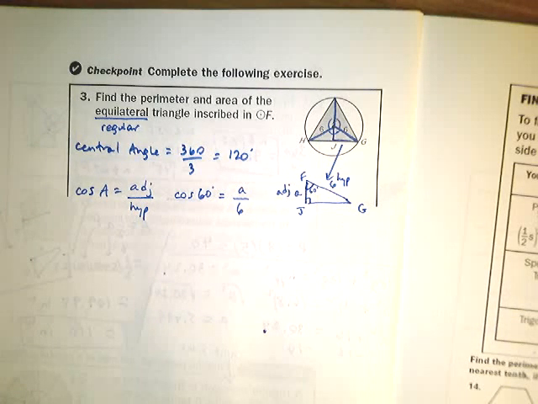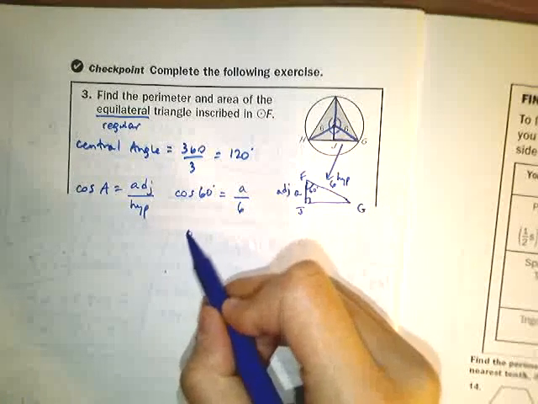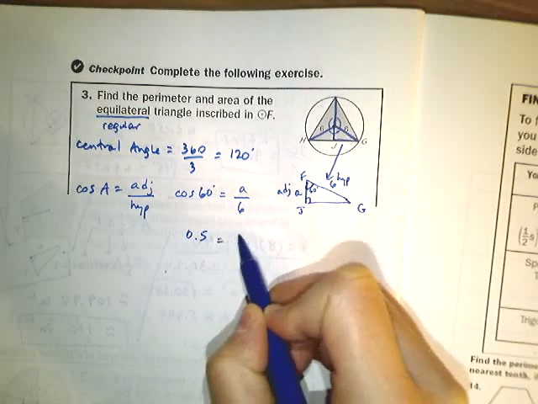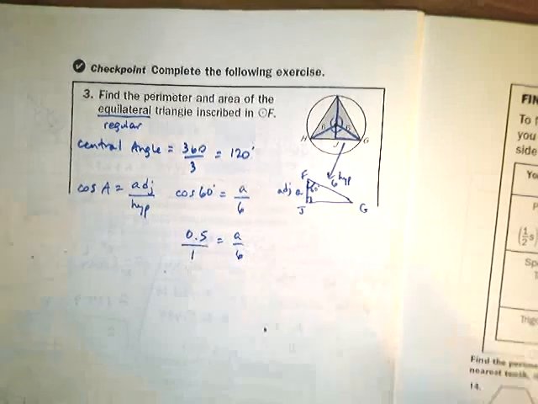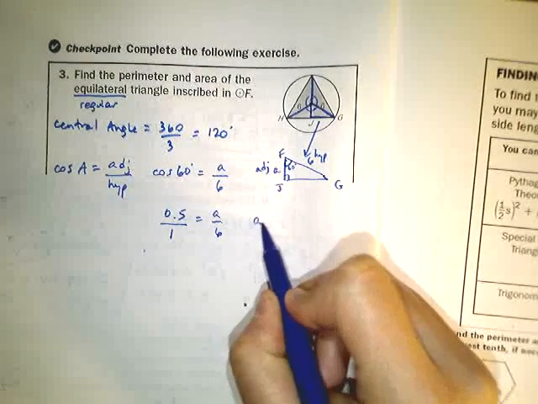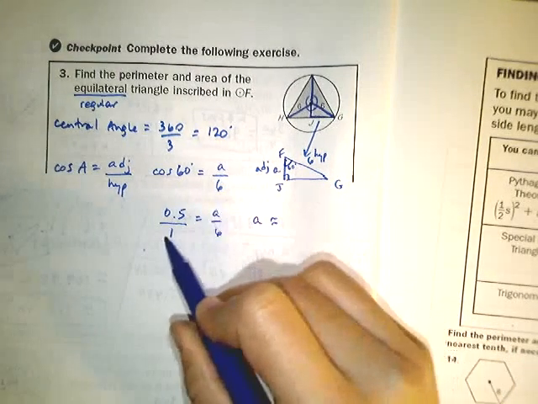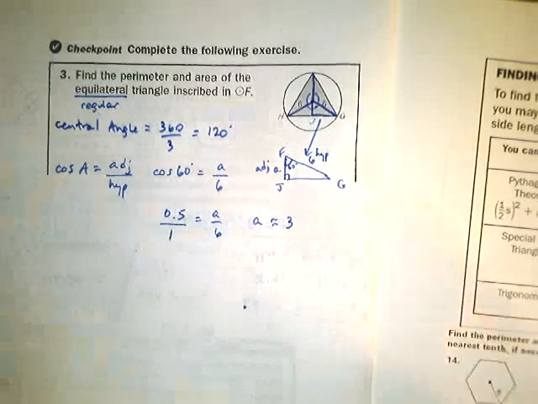So if I type in the cosine of 60 degrees on my calculator, I get 0.5. Writing that as a fraction, I can do that by placing a 1 underneath it. And then cross multiplying, I get an apothem length of 1 times A is A, 0.5 times 6 is 3.